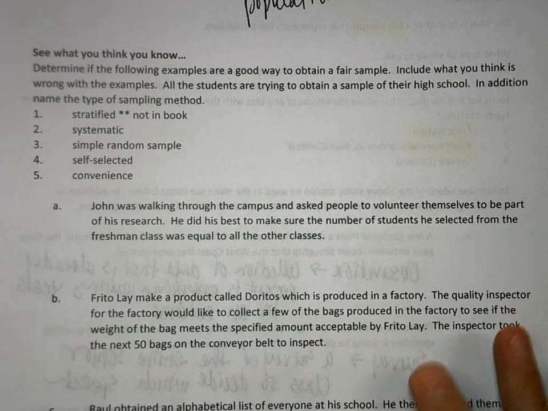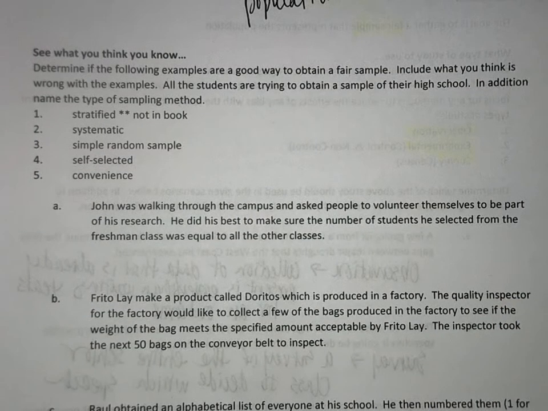Okay, so see what you think you know. Determine if the following examples are a good way to obtain a fair sample. Include what you think is wrong with the examples. All the students are trying to obtain a sample of their high school. In addition, name the type of sampling method.